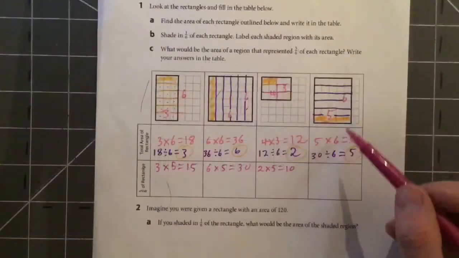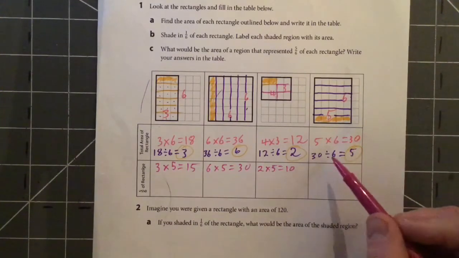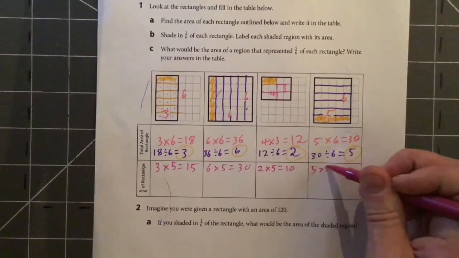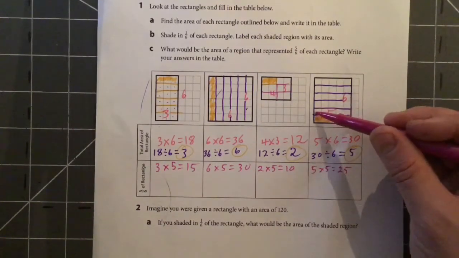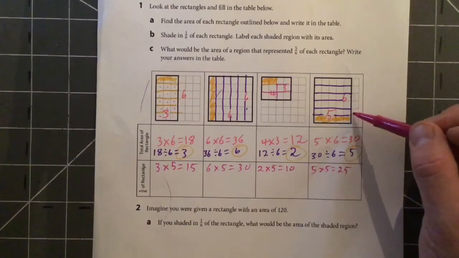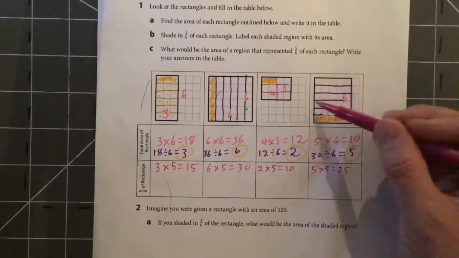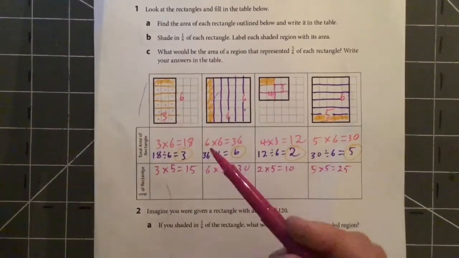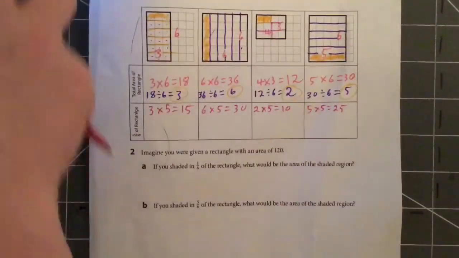For this one, we're looking at what is 5/6 of 30. Well, if 1/6 is 5, 5/6 is going to be 5 times 5, which is 25. I've got 1/6, 2/6, 3/6, 4/6, 5/6. That's 5, 10, 15, 20, 25 altogether. What I really did here was I took 1/6 and I added it 5 times to get to 5/6. Which brings us to this next one.